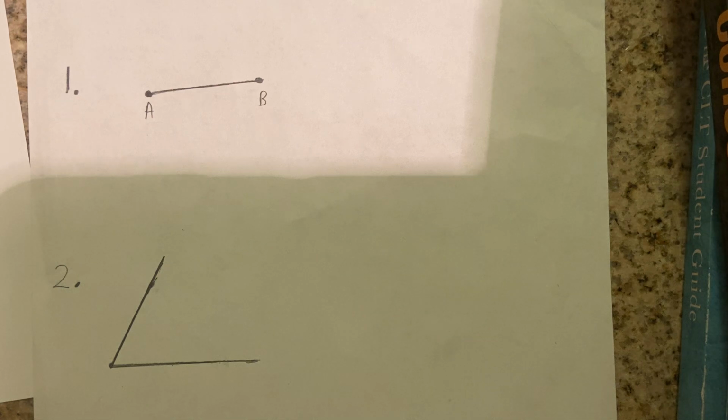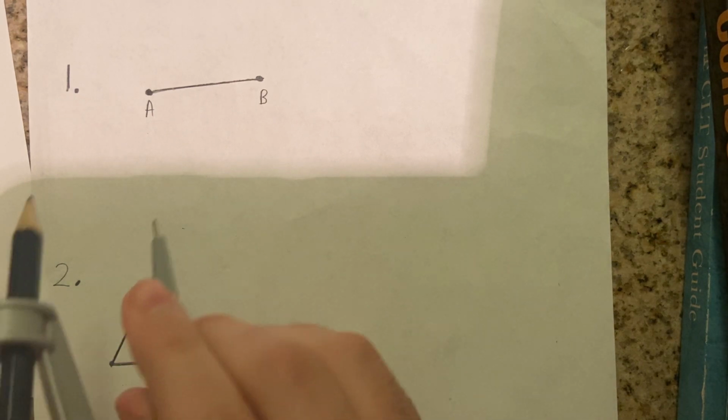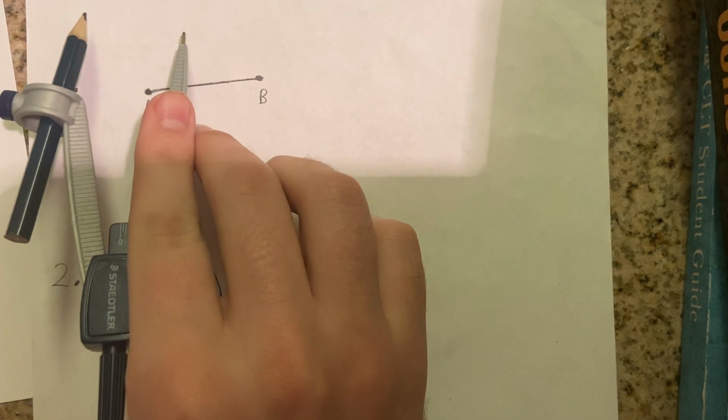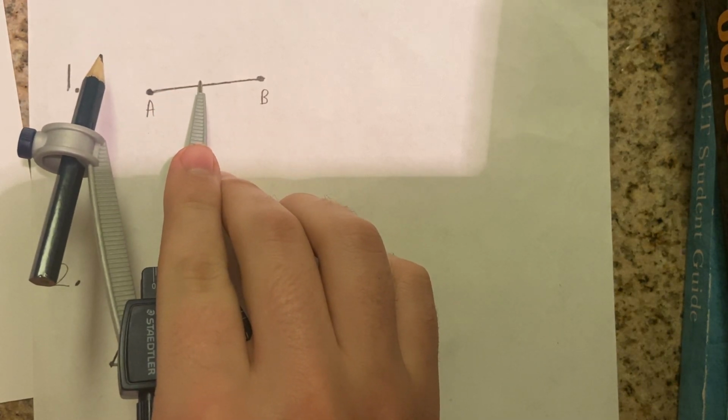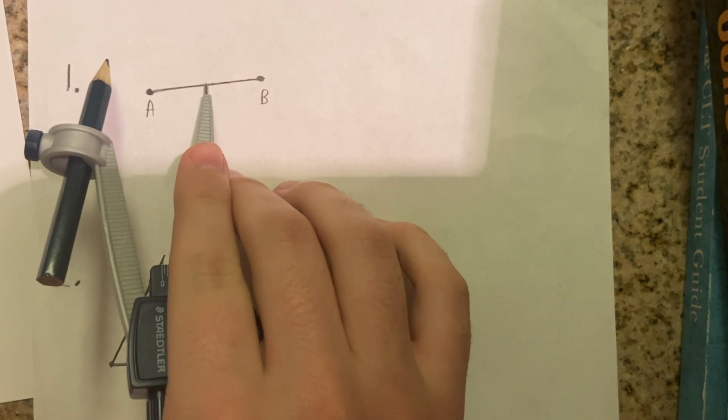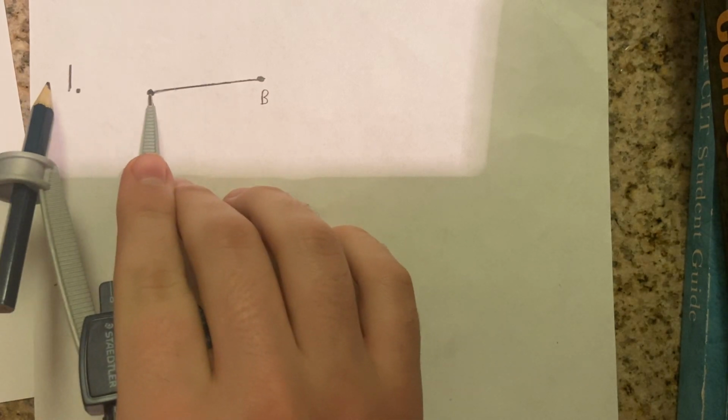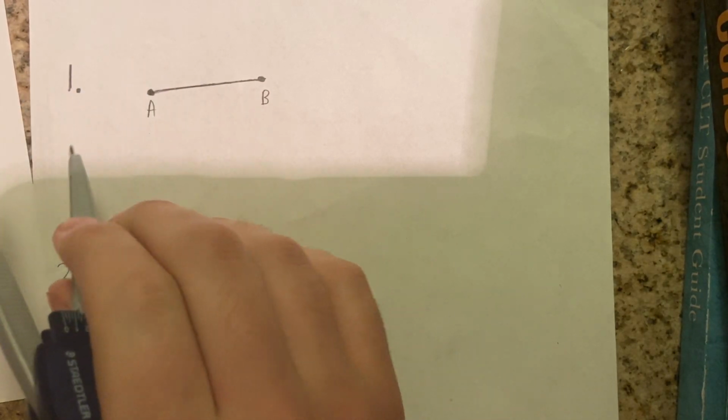This first one, number one, is to draw a line perpendicular through this point and to then create a bisector so that this line segment has been bisected.